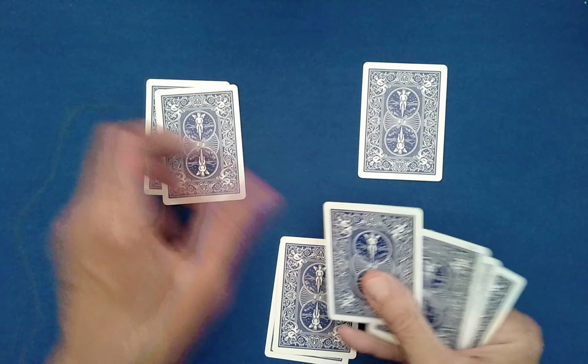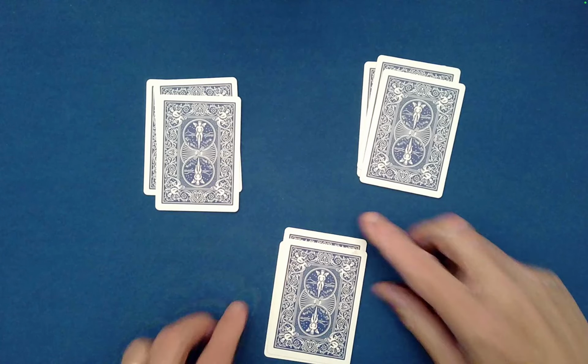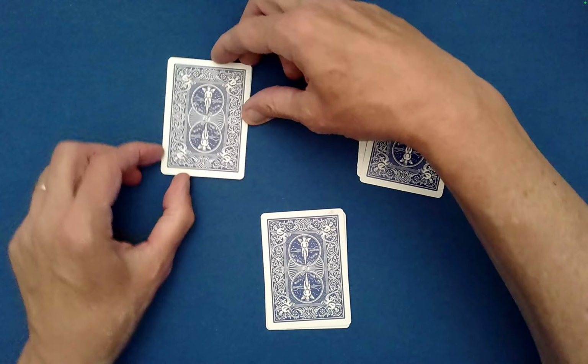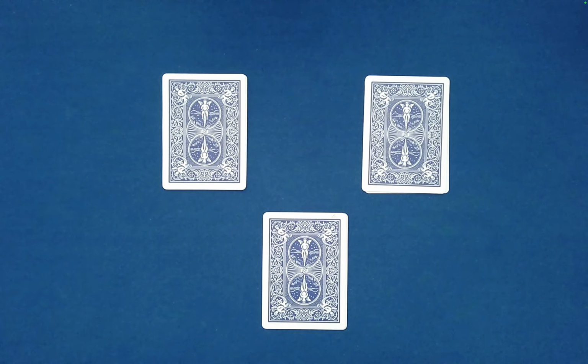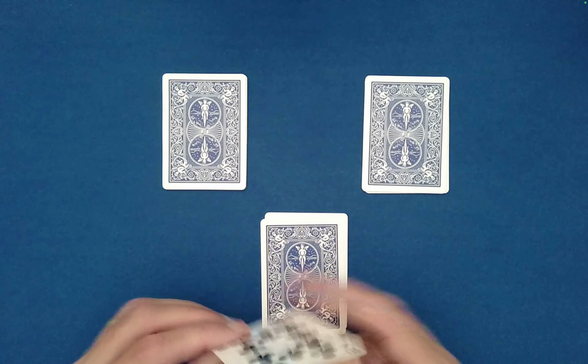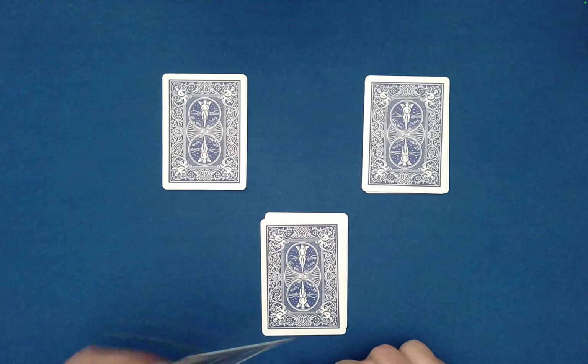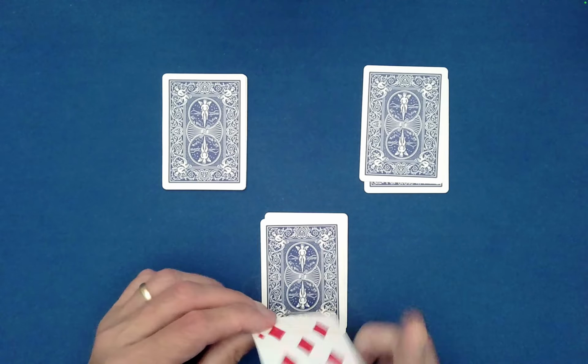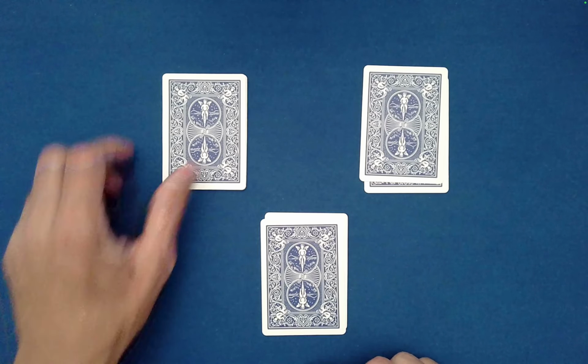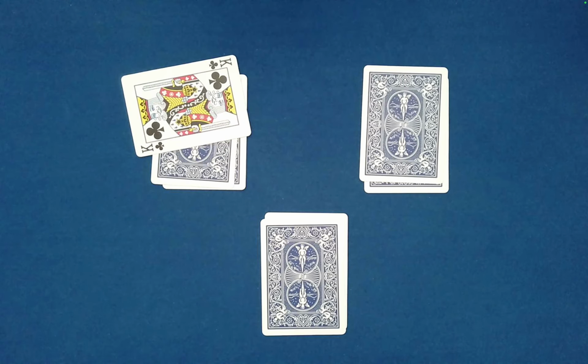So let's try that again. Let's take a look at these. Let me try to keep everything in camera view. Spectator A, now, is this your card? Of course not. Is this your card? Of course not. Why? Because your card is sitting right there.